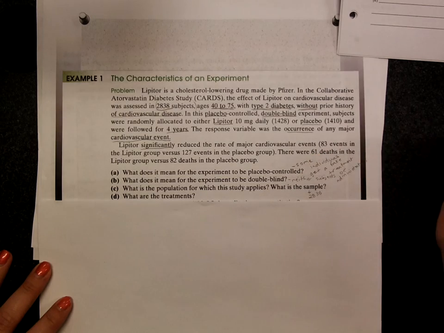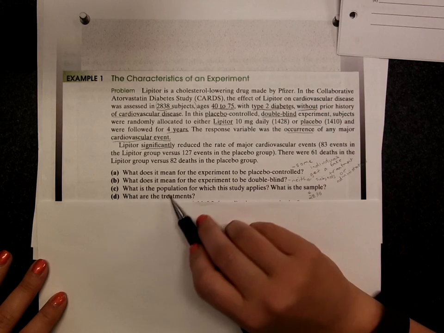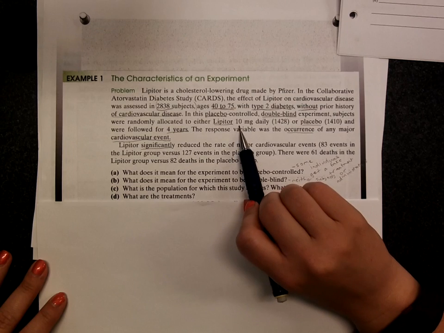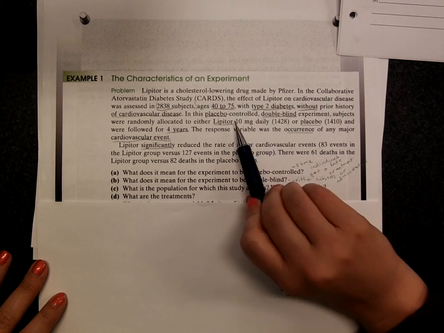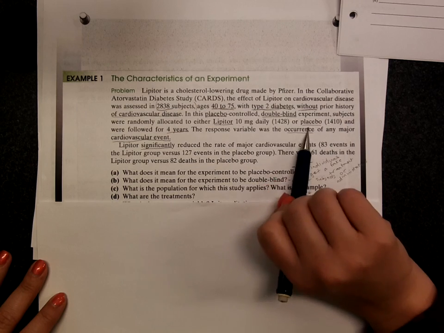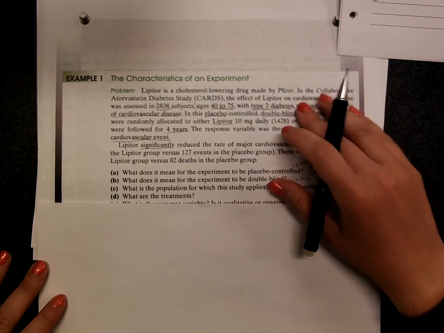2,838 subjects. The treatments, you either got 10 milligrams of Lipitor or 10 milligrams of a placebo. So those were your two treatments. You either got Lipitor or you got a placebo.